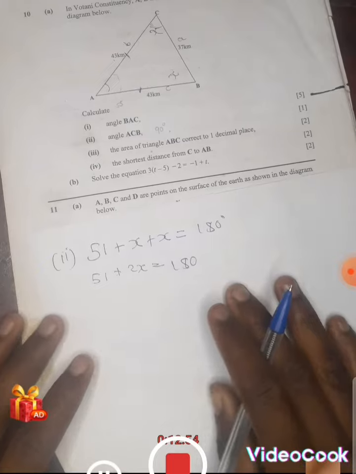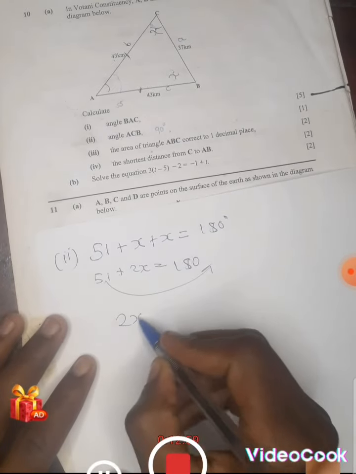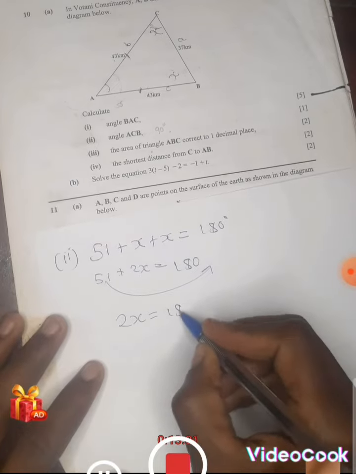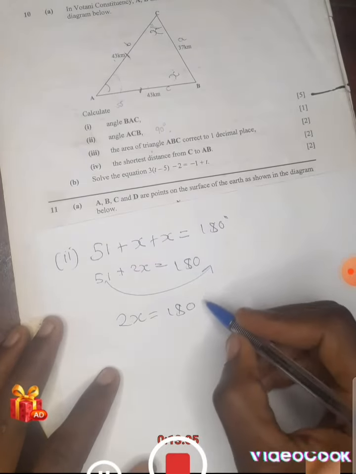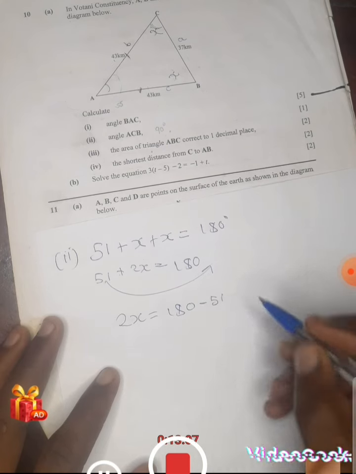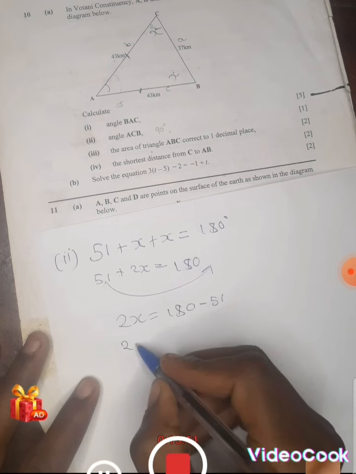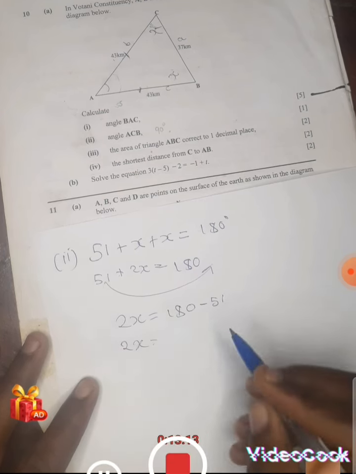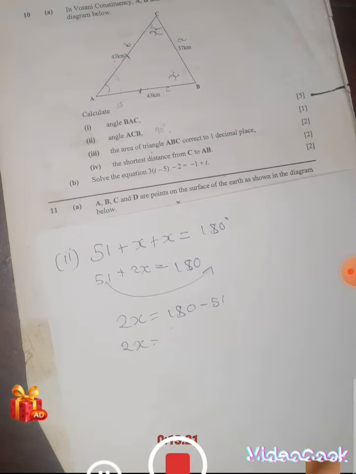Then you group like terms, 51 goes there, 2x is equals to 180 minus 51, the additive inverse of it. So we're going to have 129.